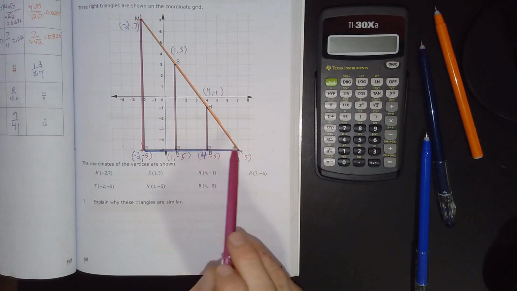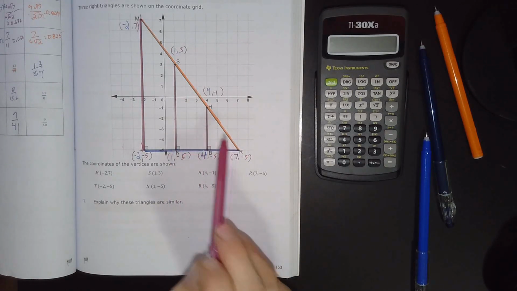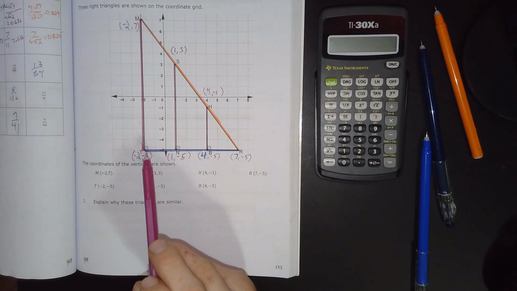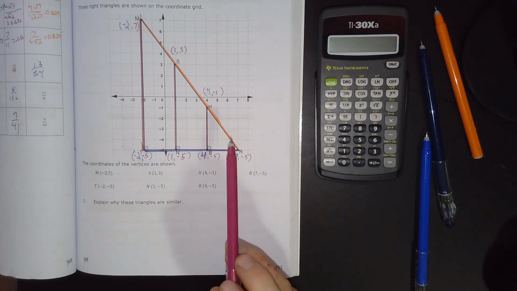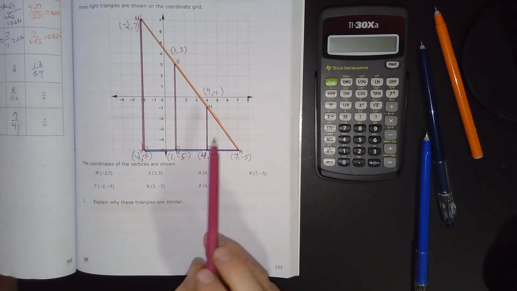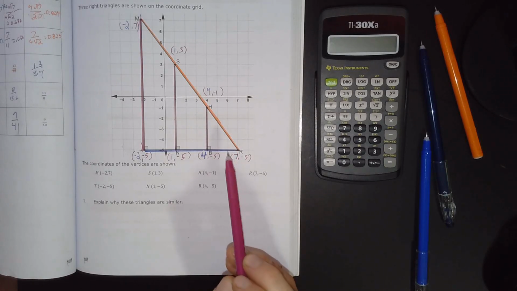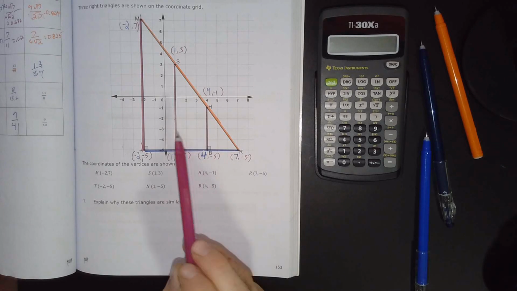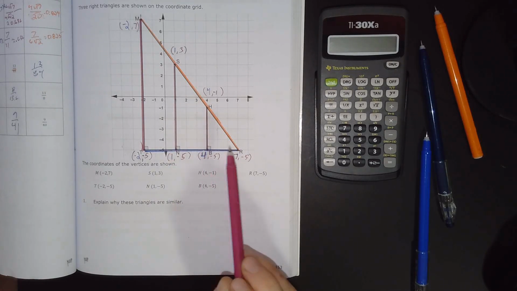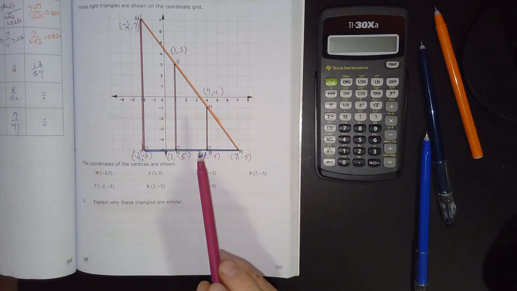R, H, B, R, S, N, then R, M, T, right? I was going to say small, medium, large. But this angle R here is in each one of them. It's the reflexive property. R equals R, and R is shared inside of each one of those triangles.